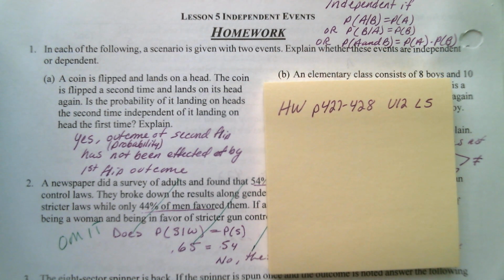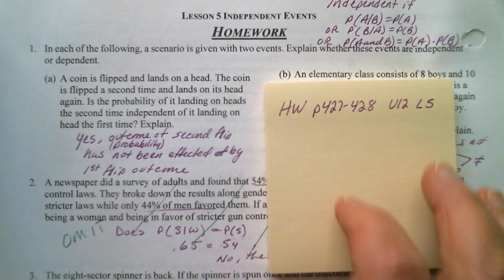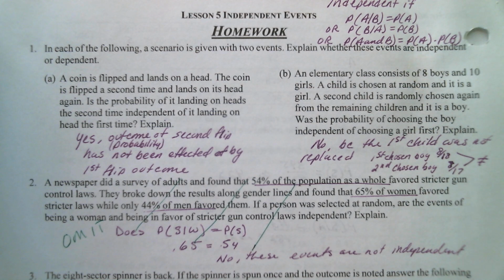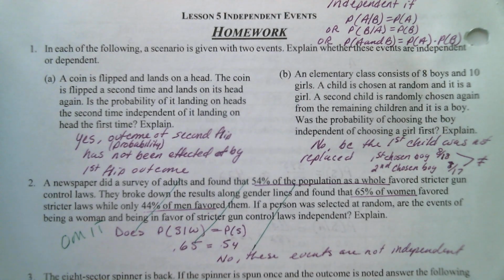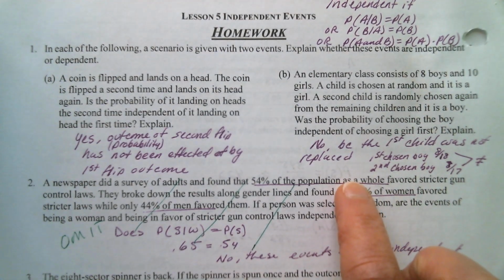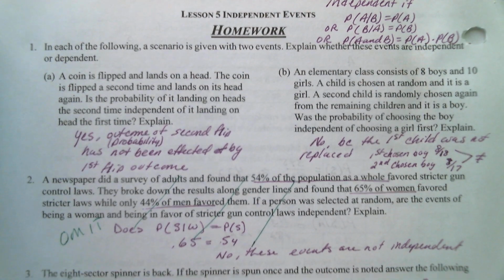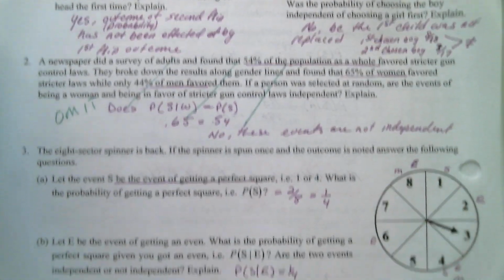These are the answers to the homework pages 427 and 428, Unit 12, Lesson 5. Number 1A, yes, they are independent. The outcome of the second flip had not been affected by the first flip. B, no, they are not independent because the first child was not replaced. Number 2, you're to omit.